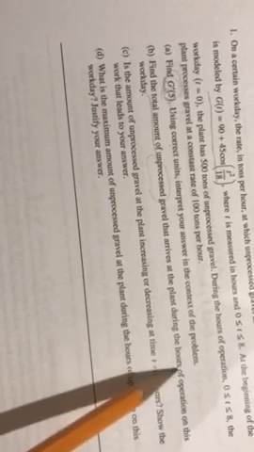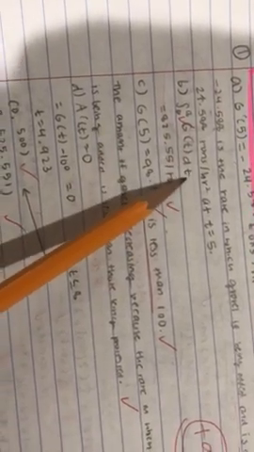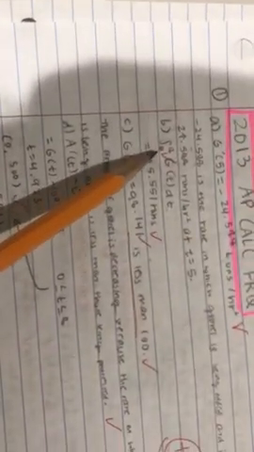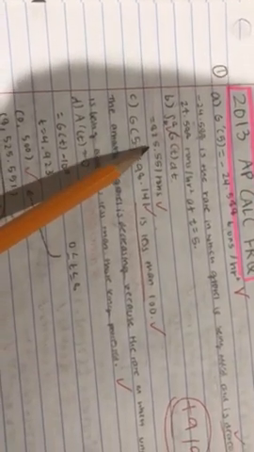And then for B, it asks you to find the total amount of unprocessed gravel that arrives at the plant during the hours of operation. So what I did was I found the integral of g of t dt from 0 to 8. Since g of t is the rate, if you find the integral of g of t, it's going to tell you the amount of gravel. So I did the integral of g of t from 0 to 8 and got 825.551 tons.